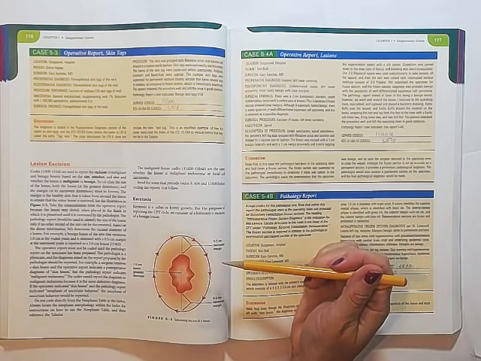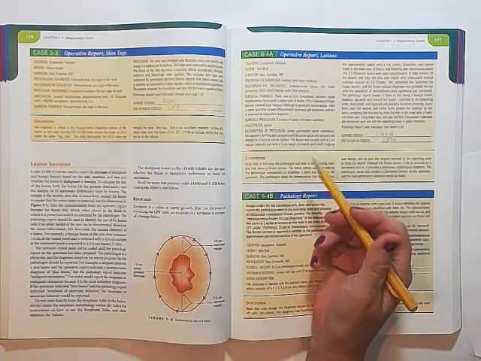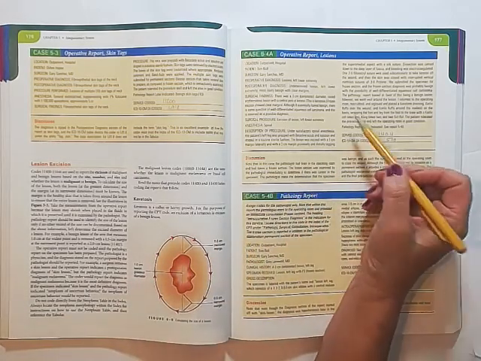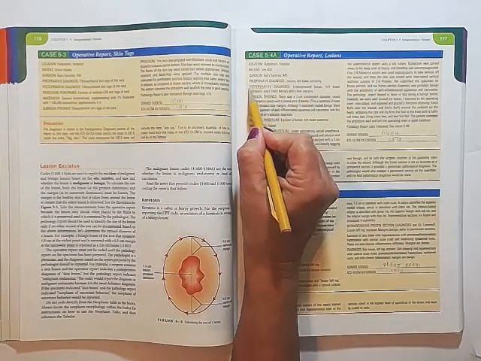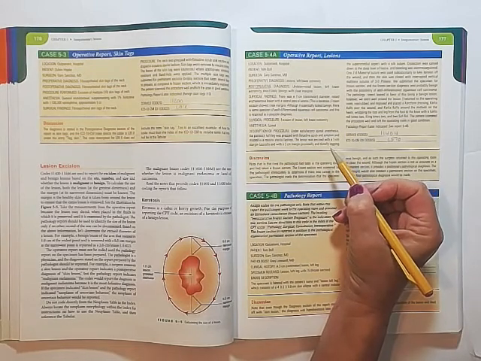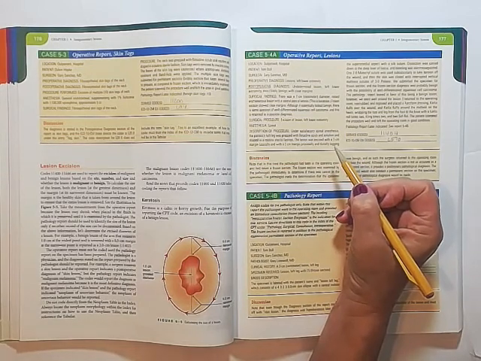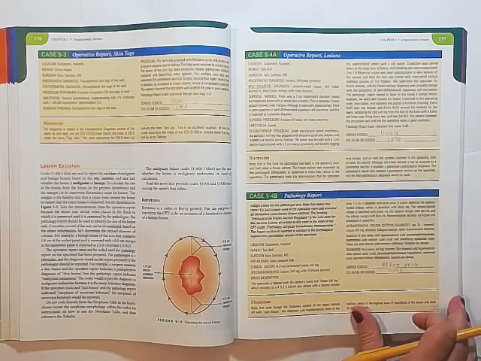And we've gone over that. We did that several times in basic, so you should have that pretty good. This is an op report for removing lesions. Again, remember your diagnosis is going to come from your post-op diagnosis. If it is not definitive, then you're always going to default to your pre-op.